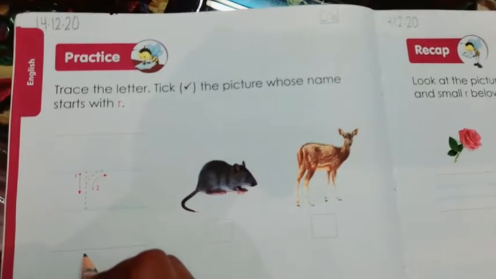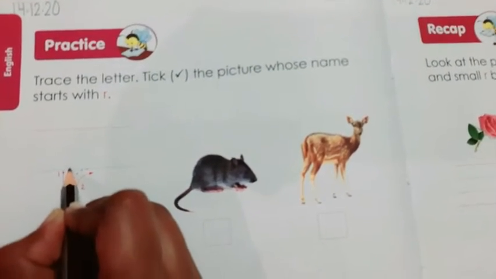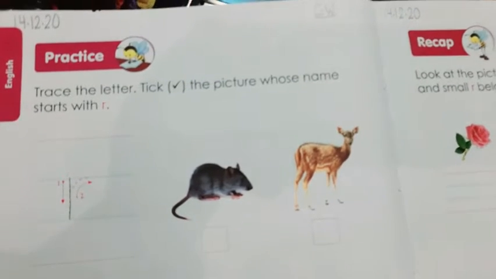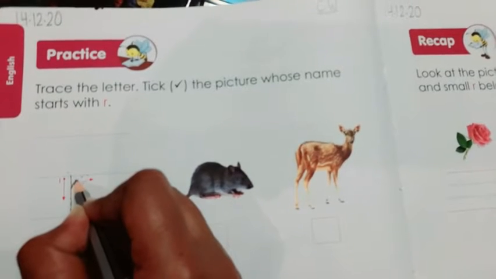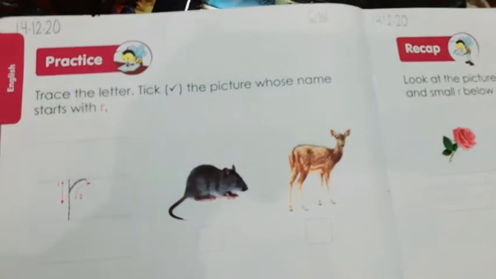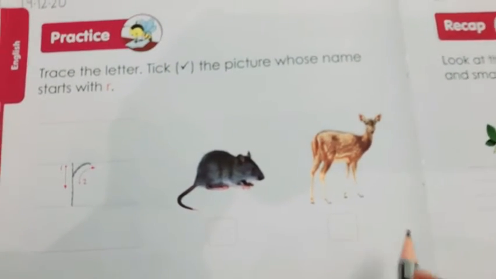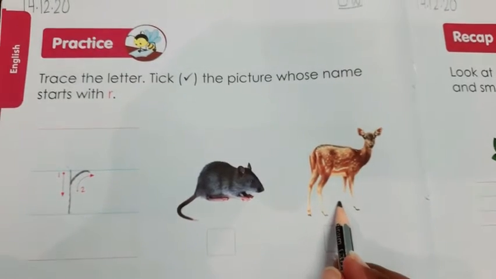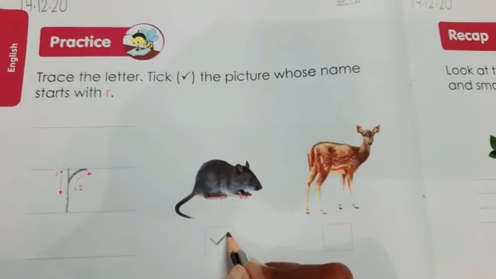So for writing small r, we require only these two blue lines. Firstly, we have to make one standing line from blue line to blue line in this way. After that, keep a pencil here and go up to the blue line and a little bit curve. This is small r. Now tell me, R, rat or R, deer? R, rat. So we will take it in this box.